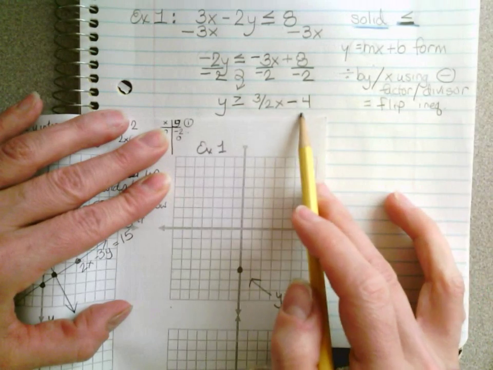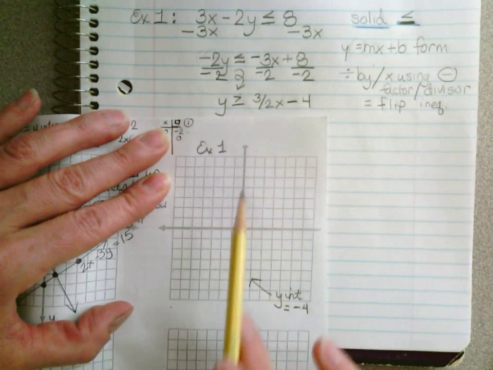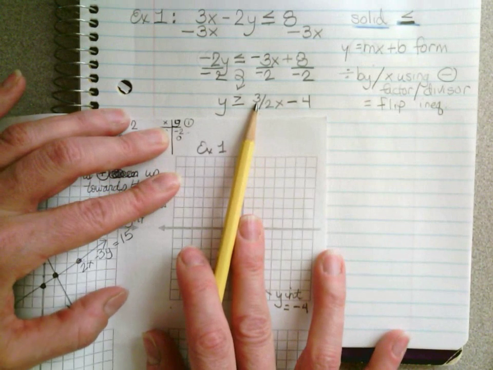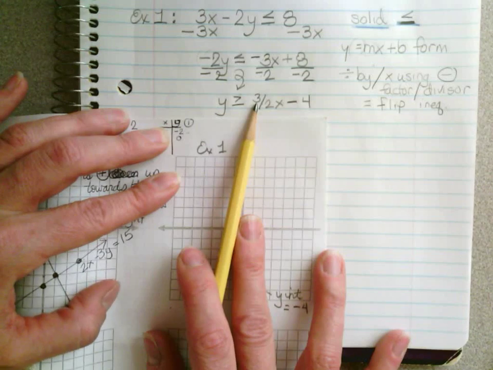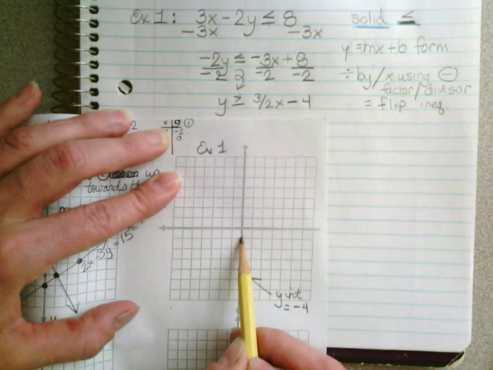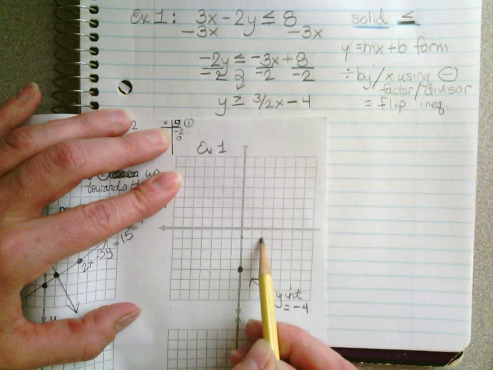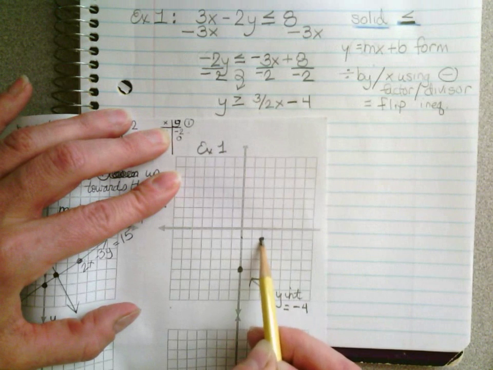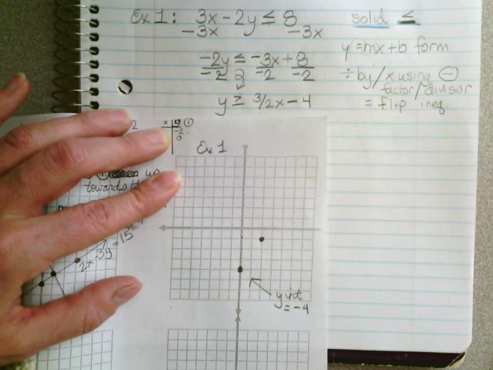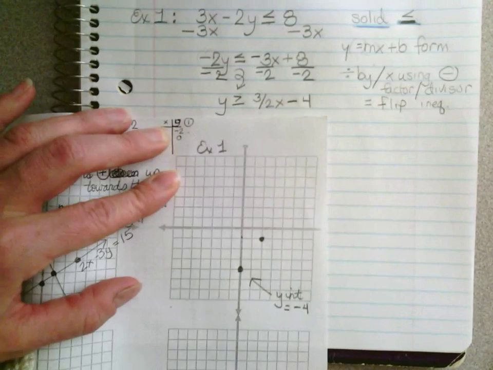How do I know that? Because it tells me it is. Your slope, the numerator, if it is positive, means you go up. If it is negative, you go down. So we're going to go up 3. Denominator, you always go right. So far, so good? It is a solid line. We already established that from the get-go.